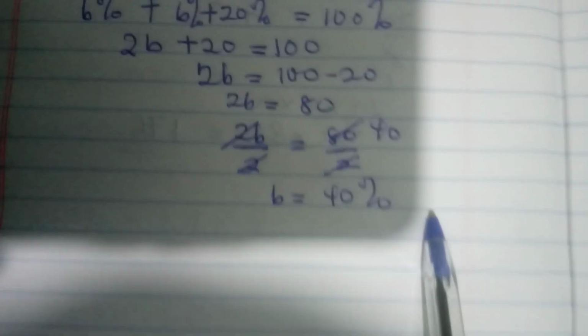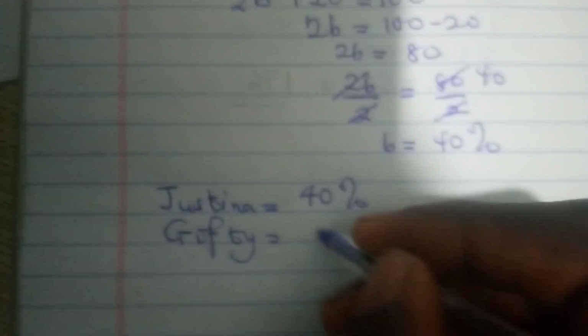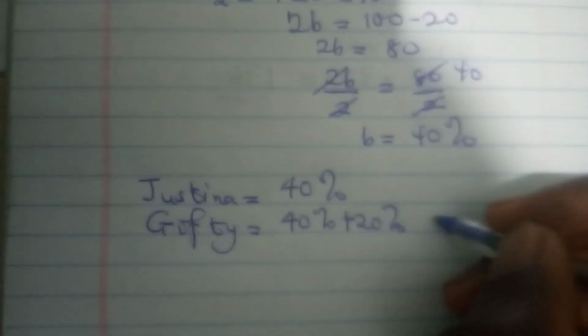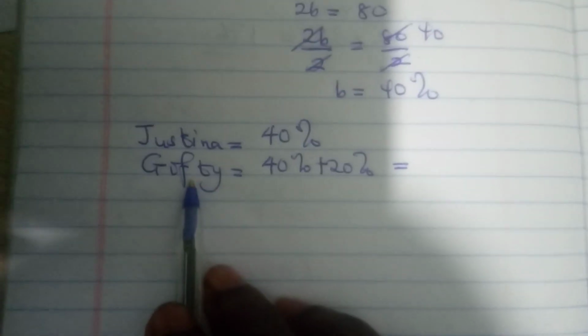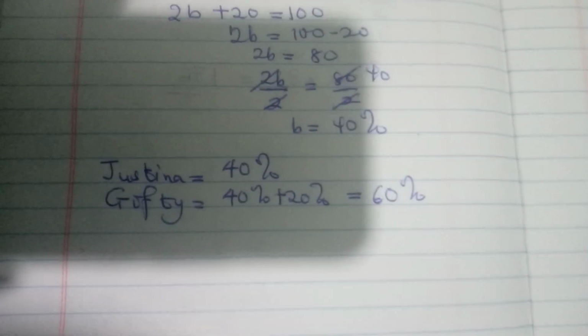So if B is 40%, then in terms of percentage, we can say Justina received 40%. So if Justina received 40%, then what is Gifty receiving? Gifty is receiving 40% plus 20%. So therefore, Gifty received 60% of the money shared.